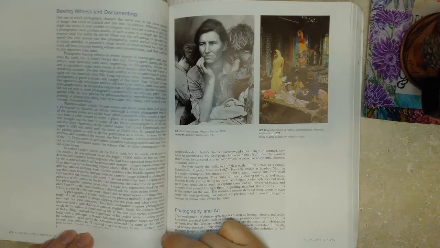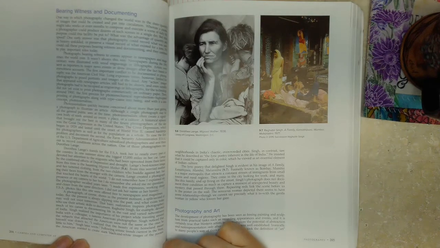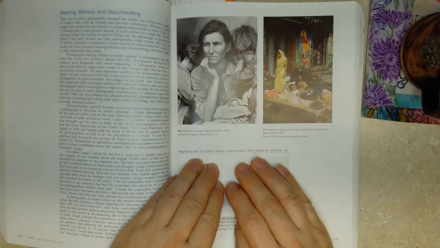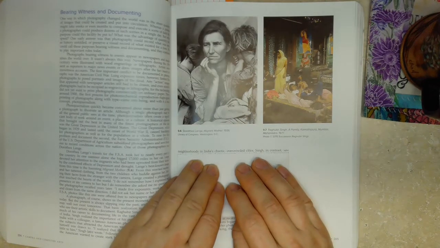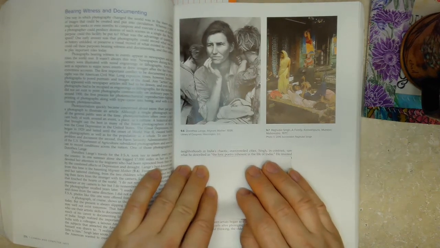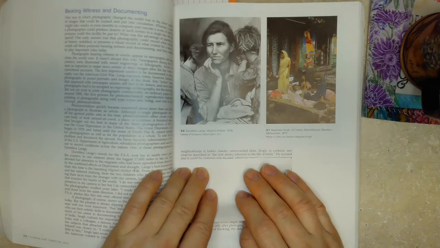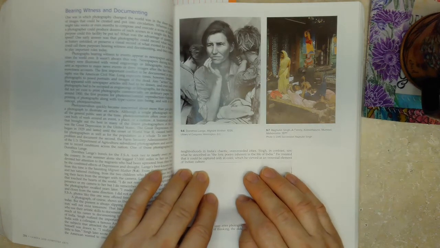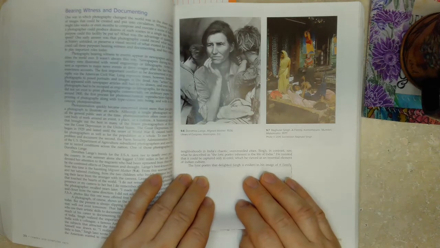I realized that the beauty of my homeland meant little to him. Singh later wrote, following artistic trends current in the West, the American wanted to create stark black and white images of the poorest neighborhoods in India's chaotic, overcrowded cities. Singh, in contrast, saw what he described as the lyric poetry inherent in the life of India. He insisted that it could be captured only in color, which he viewed as an essential element of Indian culture.